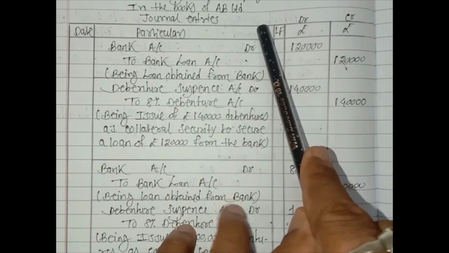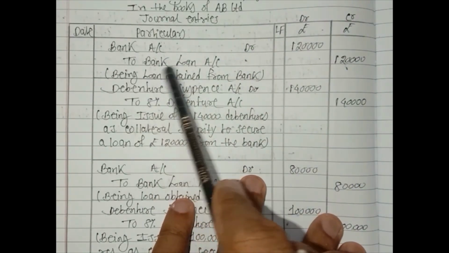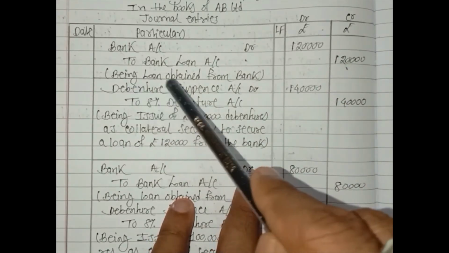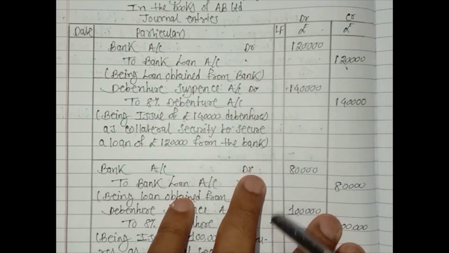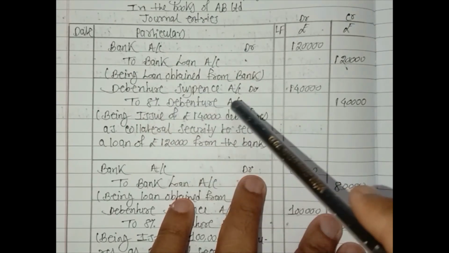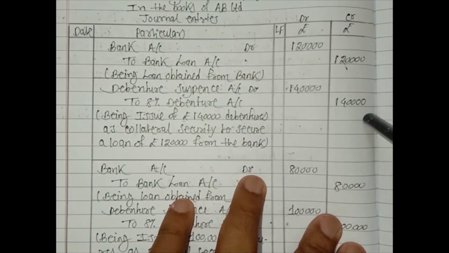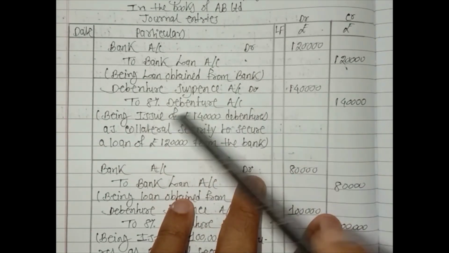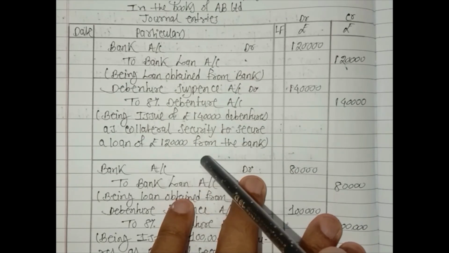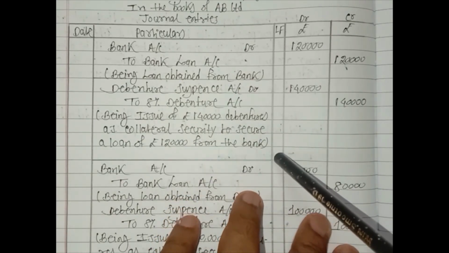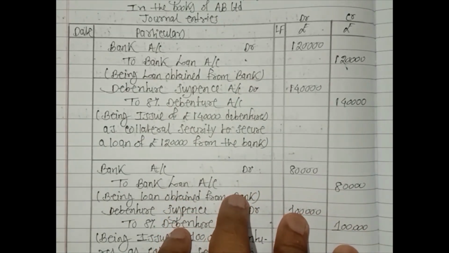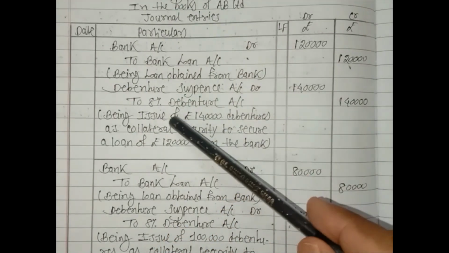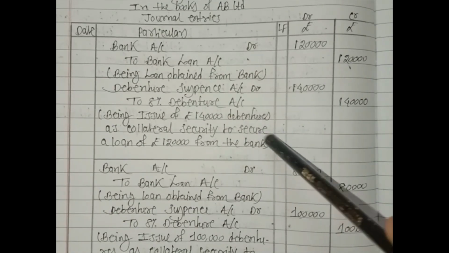Journal entries in the books of AB Limited. The first one is bank account debit to bank loan. Here they receive 1,20,000 as the loan, being loan obtained from bank. In the second entry, debenture suspense account debit to 8% debentures, it is 1,40,000. Why 1,40,000? Being issue of 1,40,000 debentures as collateral security to secure a loan of rupees 1,20,000 from the bank. So the company submits debentures of rupees 1,40,000 to take the loan of rupees 1,20,000.